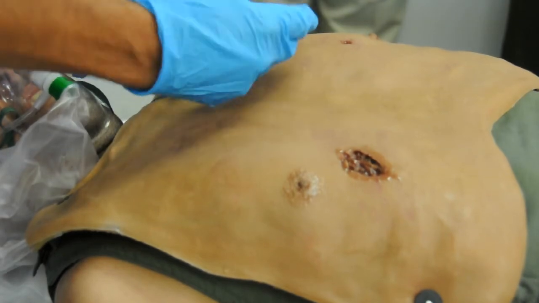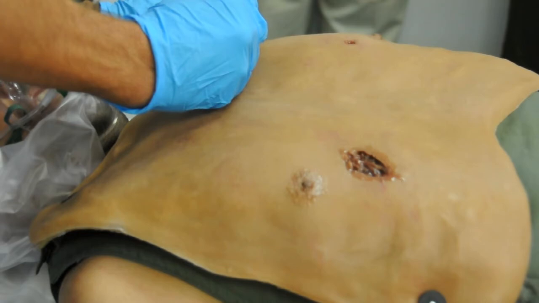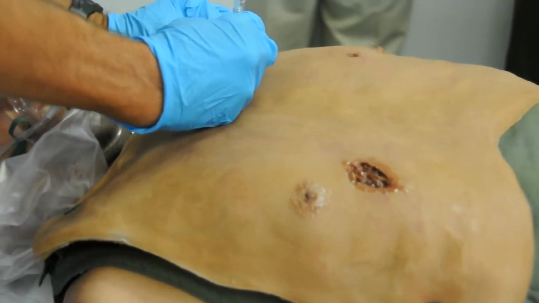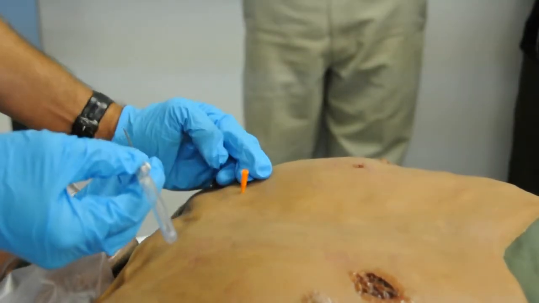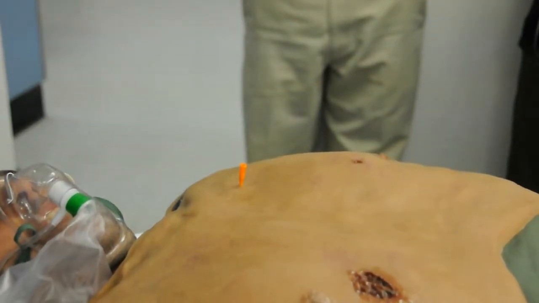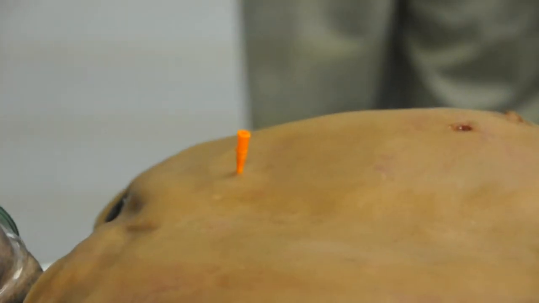And as you pop through, obviously you've got that needle. You don't want to create more damage, so you're just going to insert the catheter over the needle into the lung space, decompressing the chest. And that will buy you time until you can then place a chest tube under more controlled circumstances.